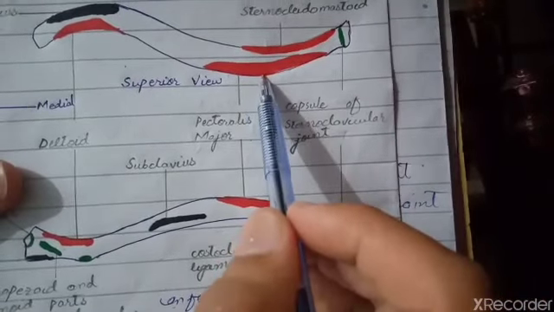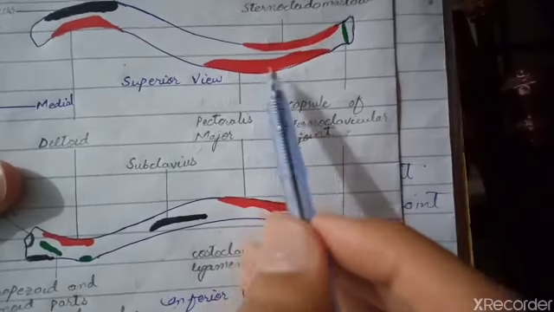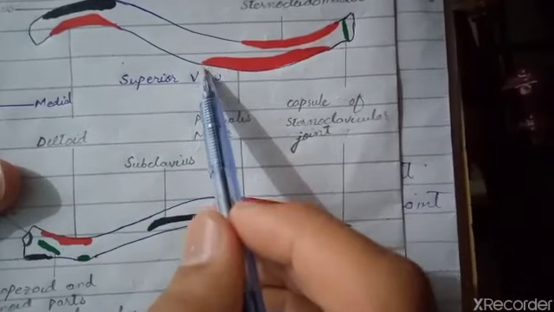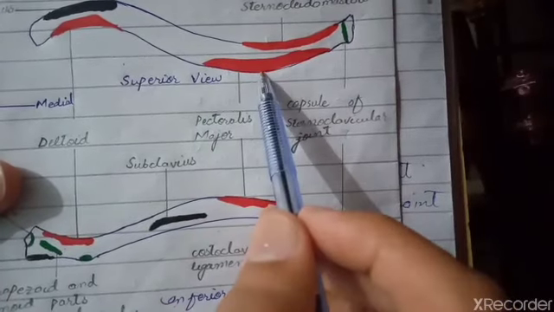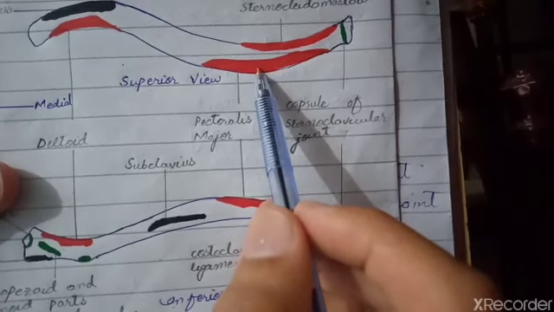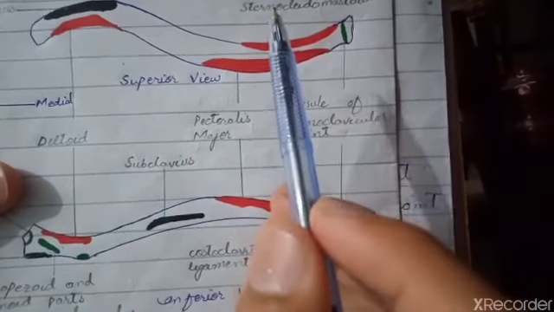This is the anterior surface of the medial two-third, and it gives origin to the pectoralis major muscle, right?